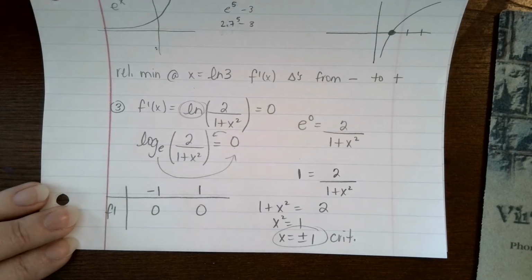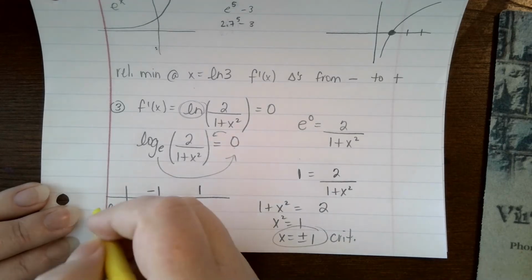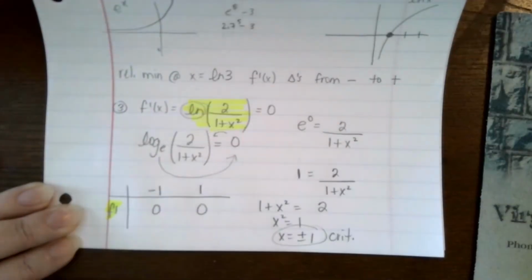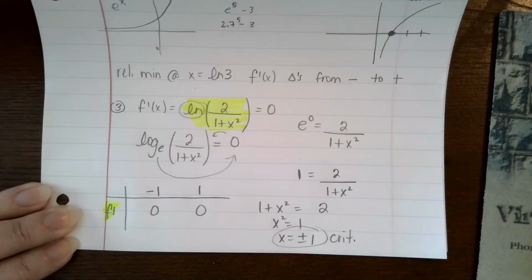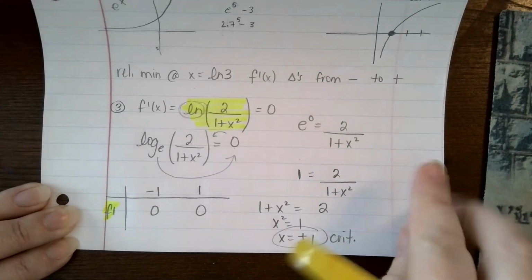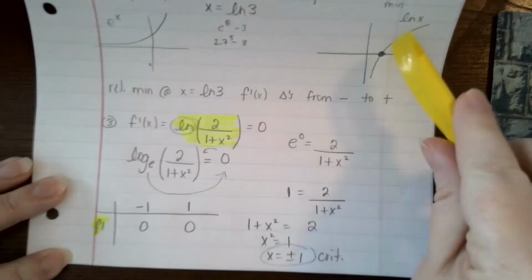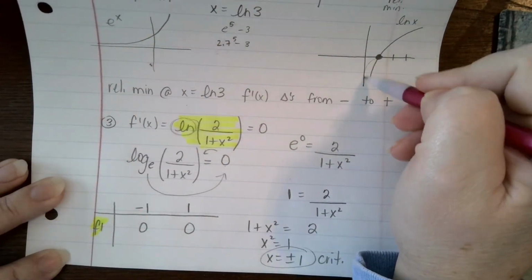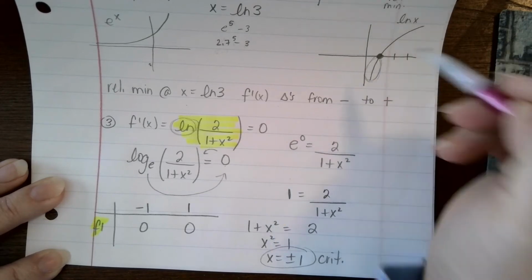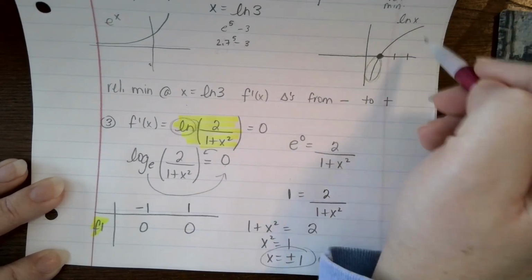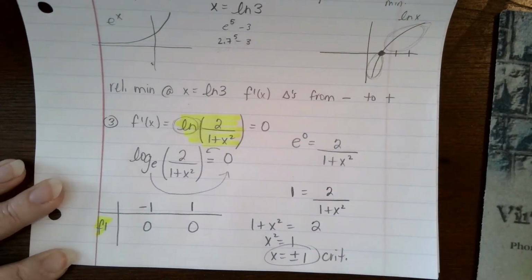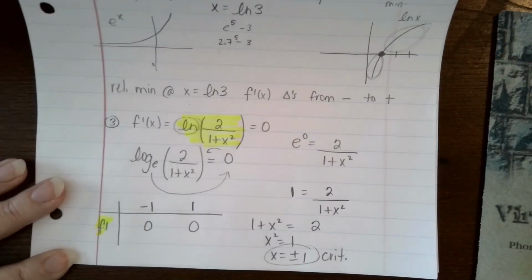Now, I've got to plug this into the derivative. But my derivative is this ln. Well, here's the nice thing about the ln derivative. You're going to use this graph right here to help you figure it out. Anything that's in between 0 and 1 is going to have a negative value. Anything that's bigger than 1 is going to have a positive value. So you're using your graph to try and figure it out.